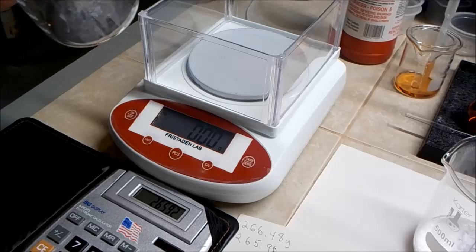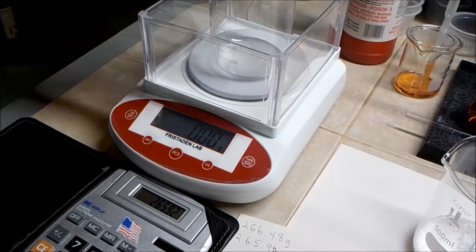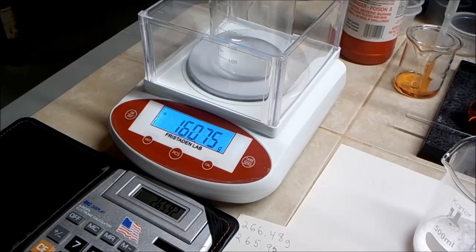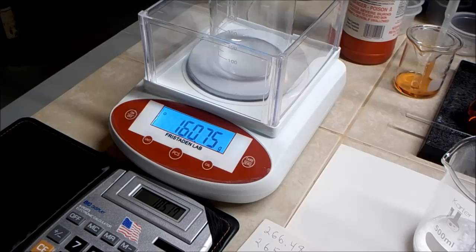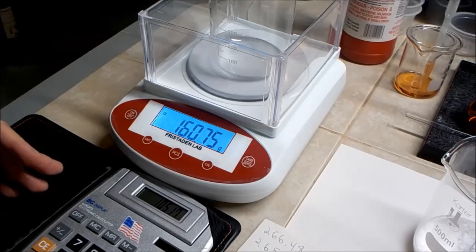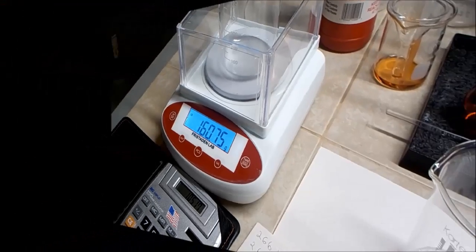So after having washed and thoroughly dried the beaker, I'll get a dry weight. 160.75. So I have 105.17 grams of calcium nitrate. With that number, I can go ahead and calculate how much of the sulfuric acid I'm going to need.